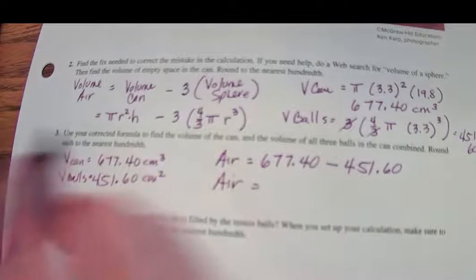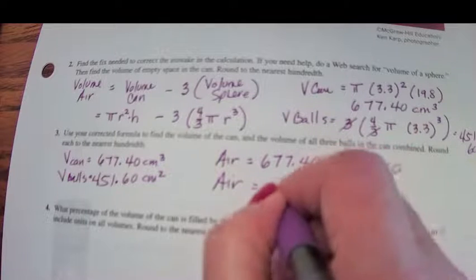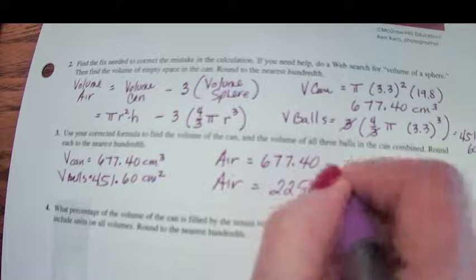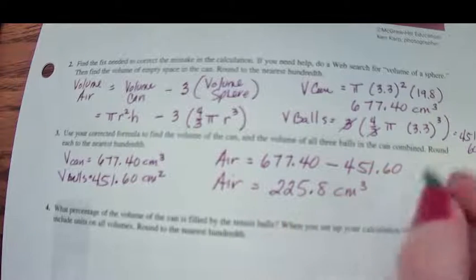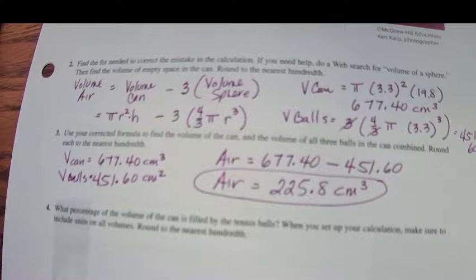Oh, sorry, this one's 40. 225.8 centimeters cubed. That is the amount of air in the canister.